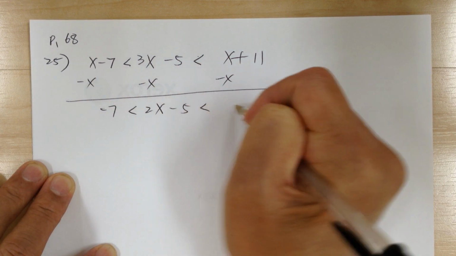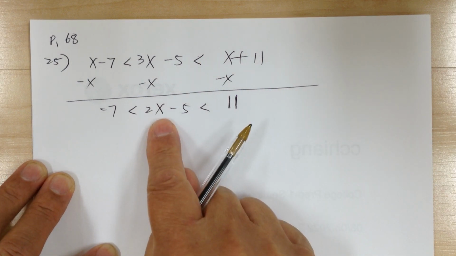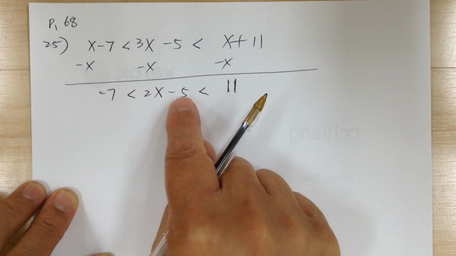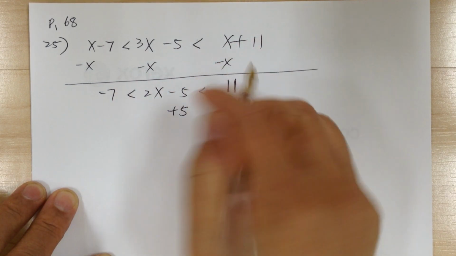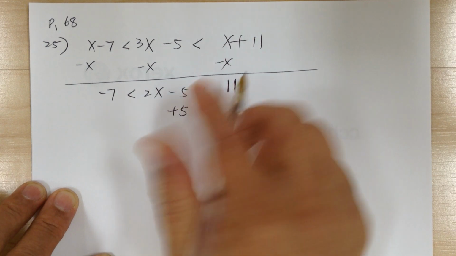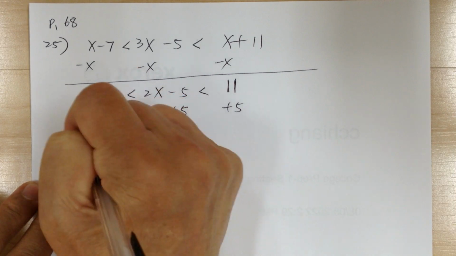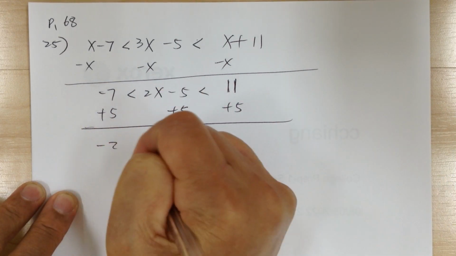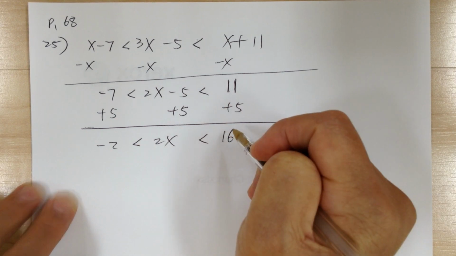2x minus 5 is less than 11. So all the variables are in one place now, and we have to solve for x. So we need to plus 5. Now notice there are 3 parts, so when you do something to one part, you have to do exactly the same on all 3 parts. So you're going to get negative 2 is less than 2x, which is less than 16.